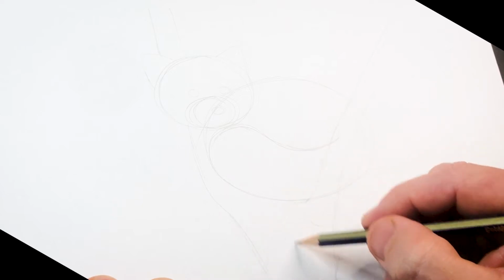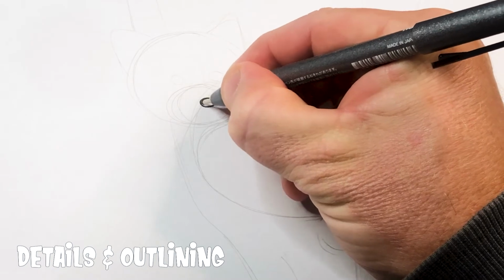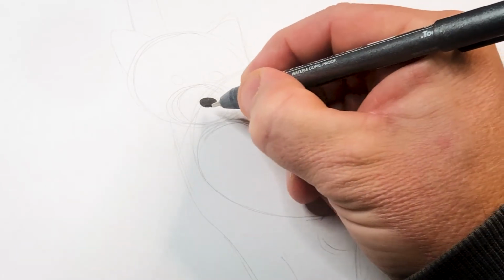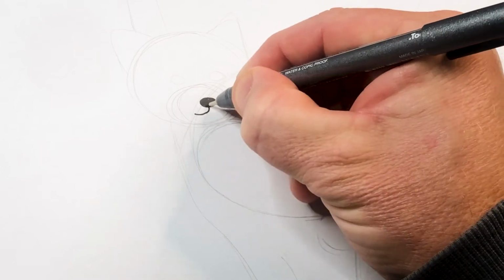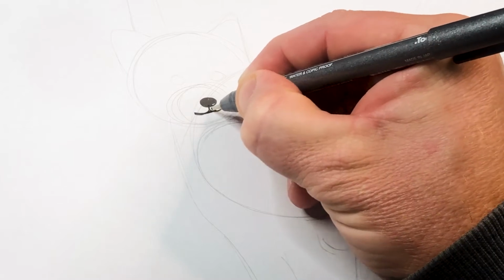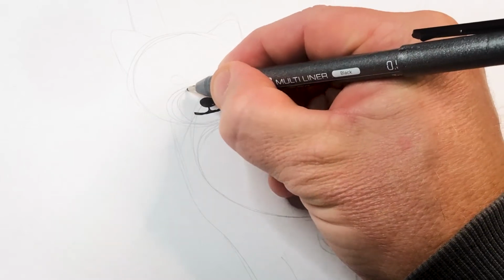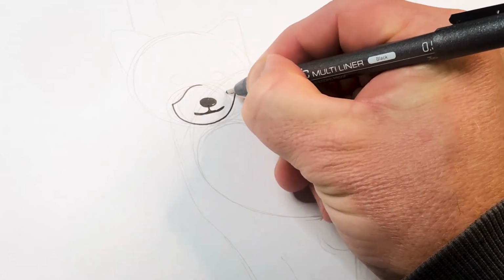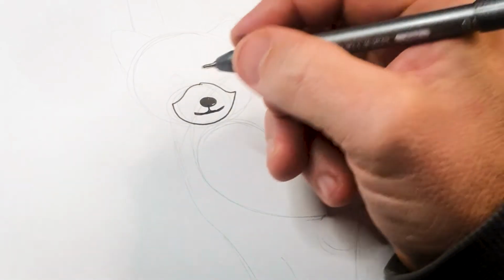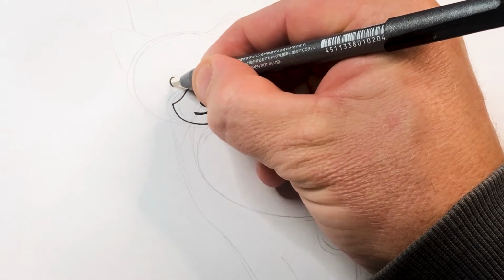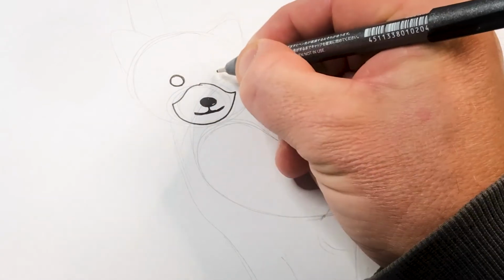Once you've finished all your construction lines, it's time for outlining. I'm using a Copic multiliner and I'm just starting with the nose and colouring that in. A couple of lines for the mouth. Now I'm drawing a shape around the mouth and it's almost an oval, but you can see a couple of little points on each side there, and an oval shape for the eyes.